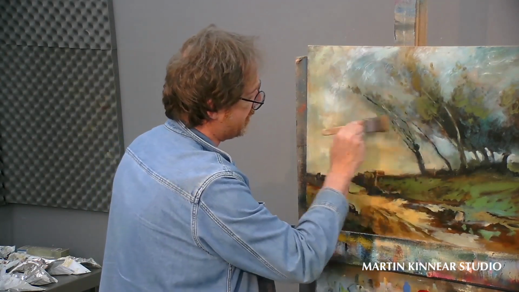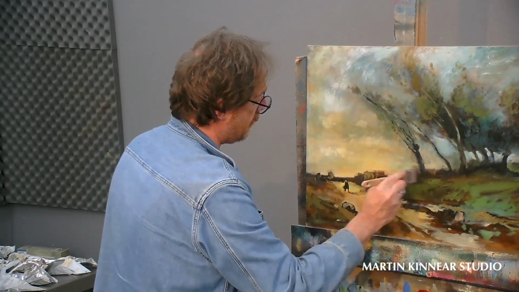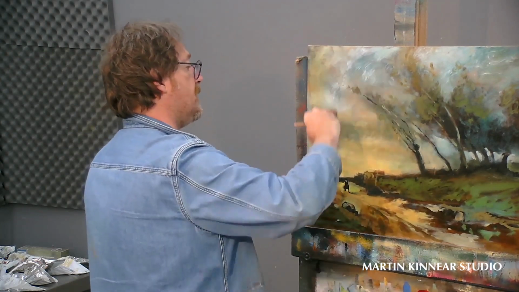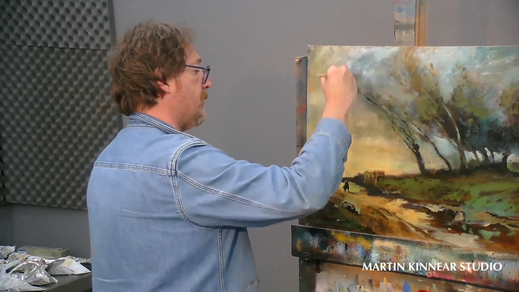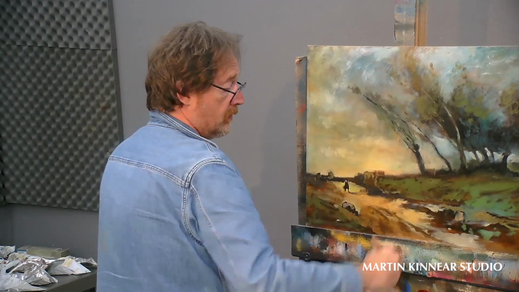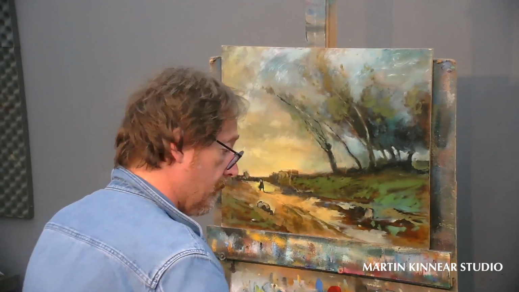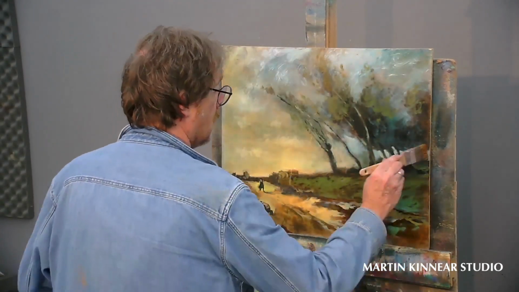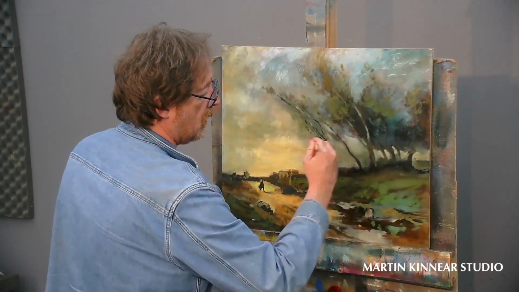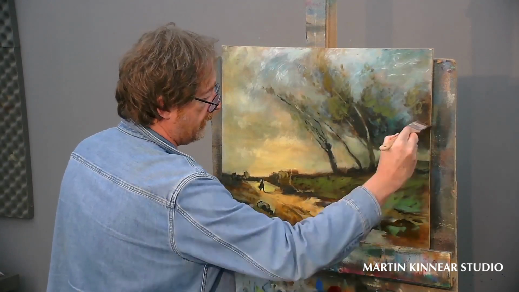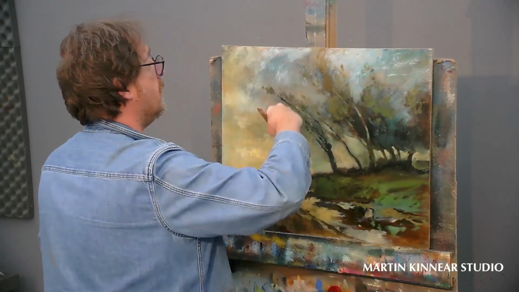And because Megilp is a transitional medium, it makes it really easy to get these lovely soft blends in, which the Italians call fumato. I'll move the camera across for you slightly. There we go. You can see I'm not painting around anything. I'm painting over things.